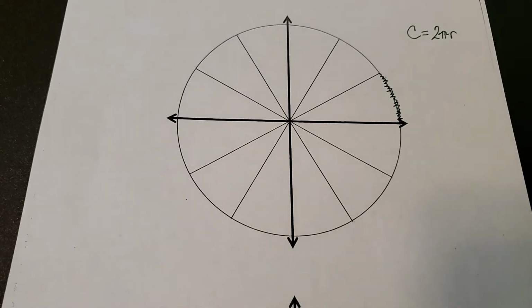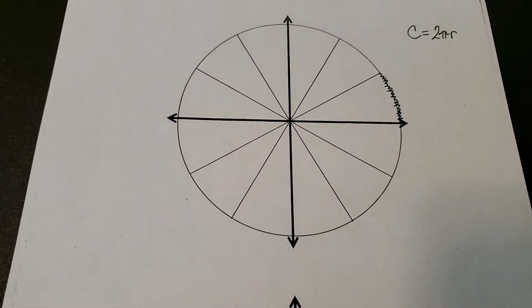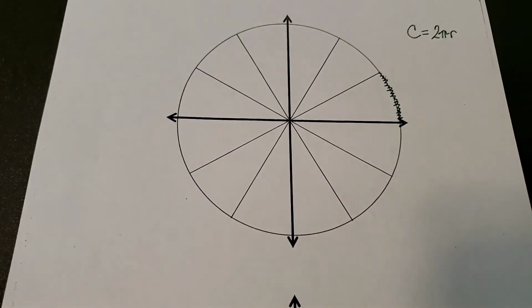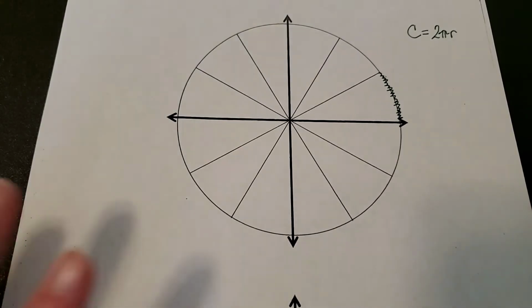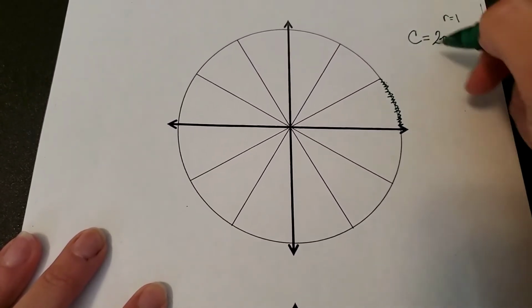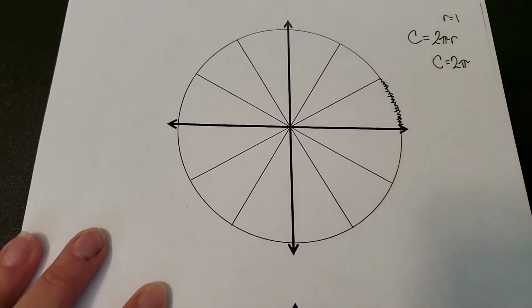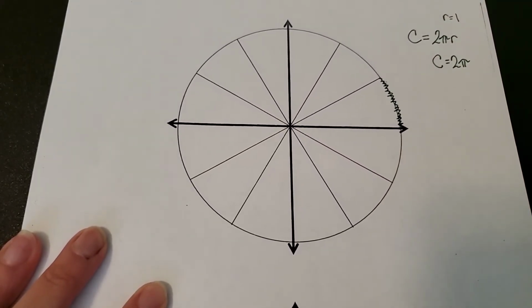Well, that's true as well. But since we're dealing in radians, we want to actually use the form that deals with the radius because 1 radian is equal to the length of the radius of our circle. And in the unit circle, do you remember what the radius is? It's 1. R is 1 in our unit circle. So the circumference, the distance all around that circle is 2 pi.